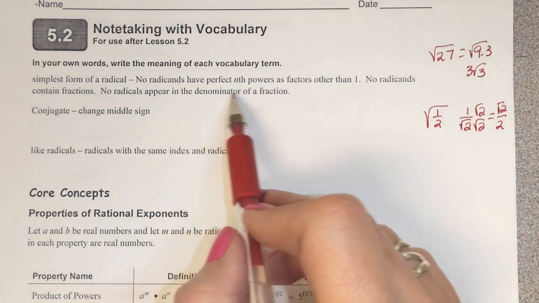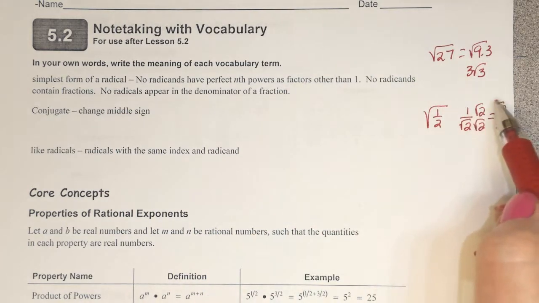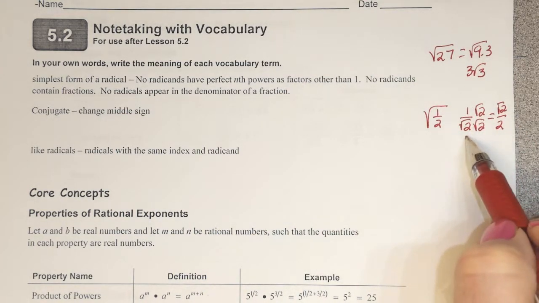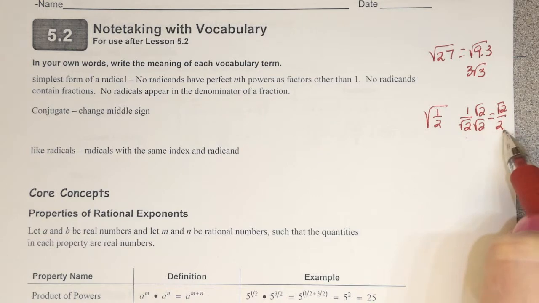And now I do not have a fraction under the radical. No radicals appear in the denominator of a fraction. So back to this problem, I can't leave it like this. I'm not allowed to have a radical in the denominator. This does not have a radical in the denominator.